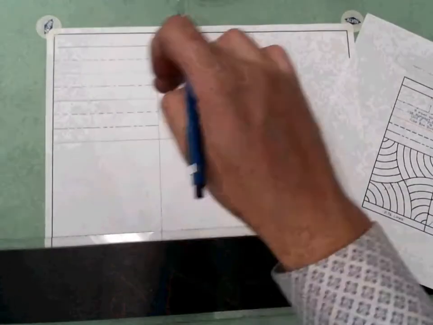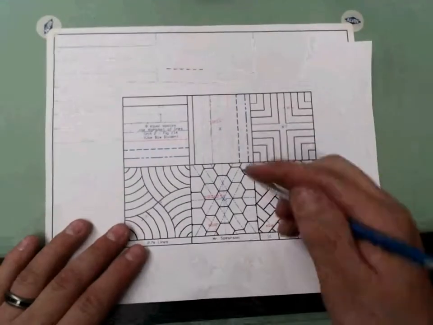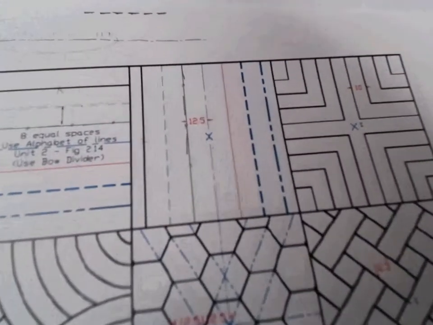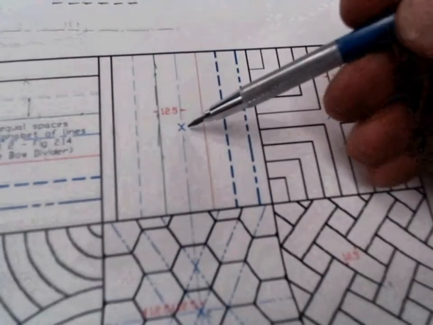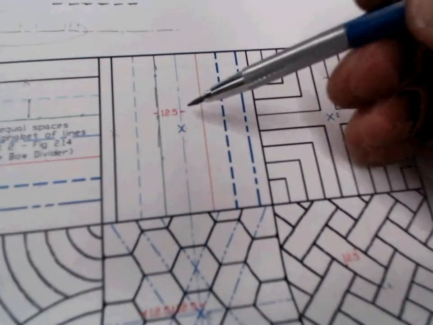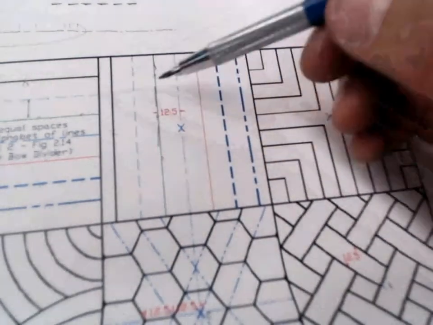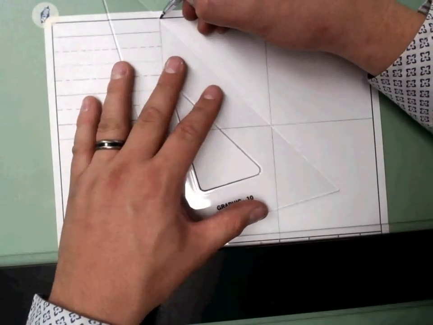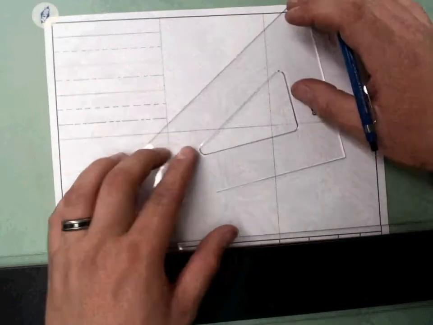Just like that. Then I'm going to repeat it over here, but this time I've got to start from the center with the center line, and then work each way, keeping with my consistency. So, real quick, I'm going to find center by going corner to corner, not cross to cross. Being very light, remember?